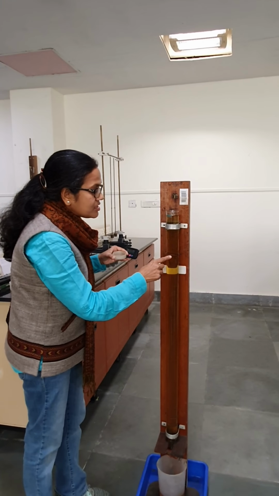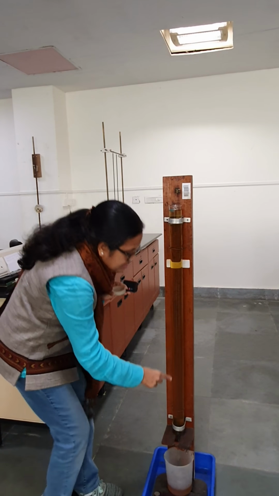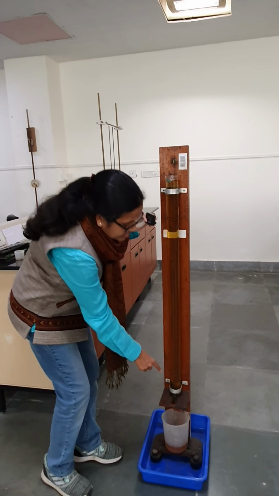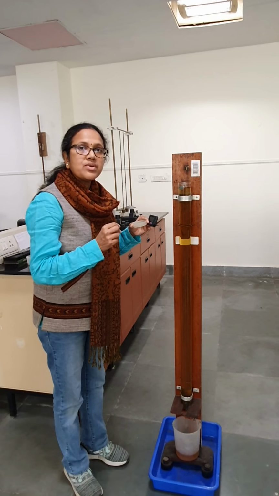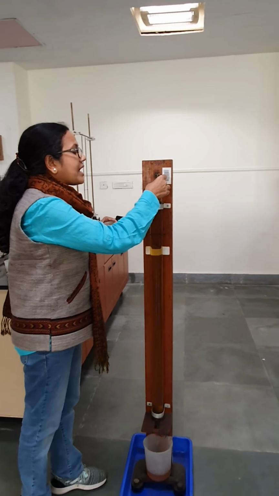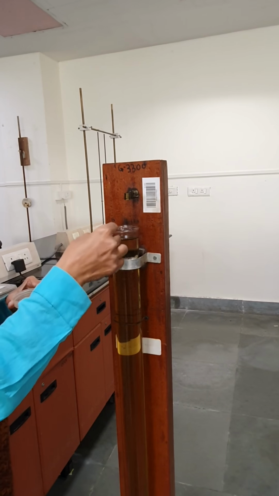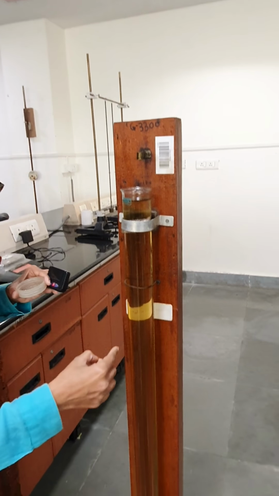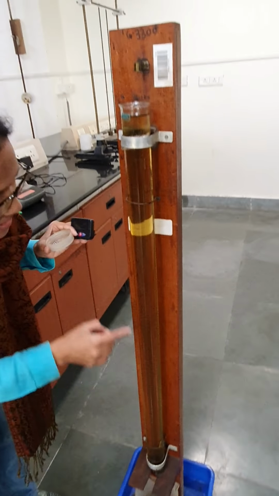So I have set the first pointer at 15 centimeter below the top surface, and the second pointer at 70 centimeter distance from the first pointer. Now how are we going to measure the terminal velocity? I will drop the ball from very close to the top surface, and when it passes through the first pointer, I would switch on the stopwatch, and when it just crosses the second pointer, I'll switch it off.